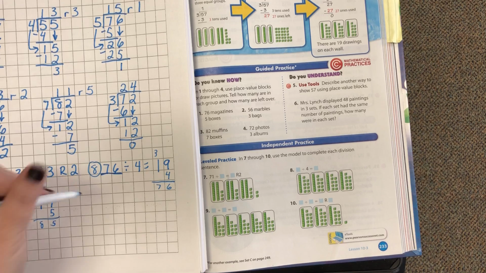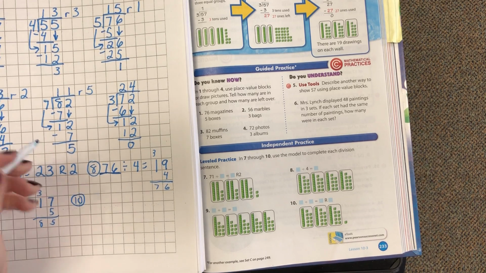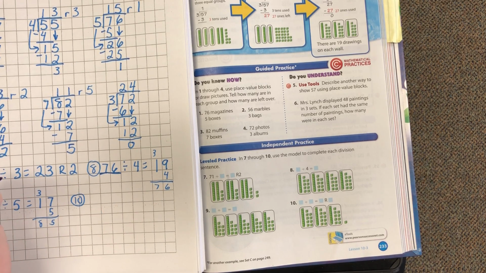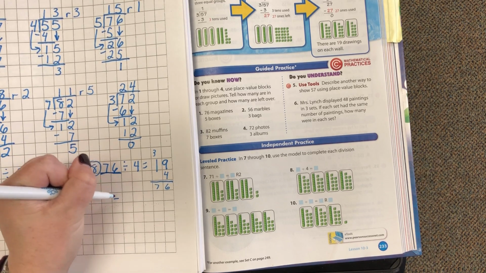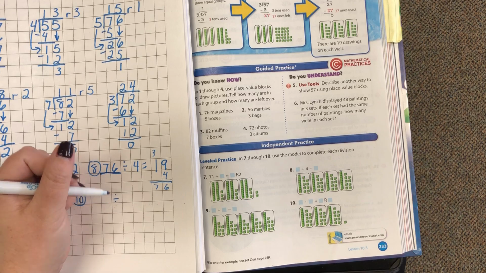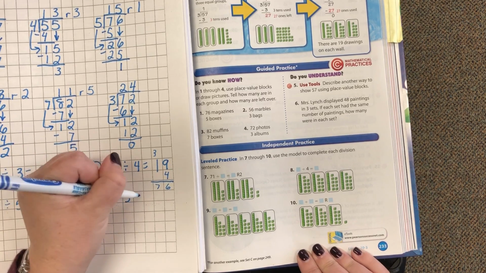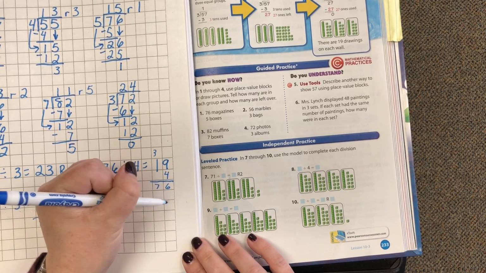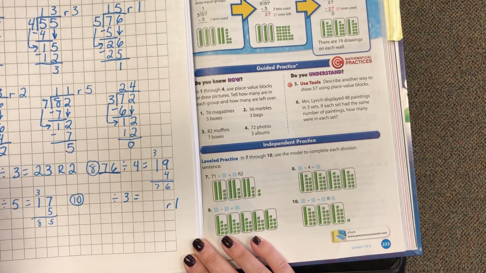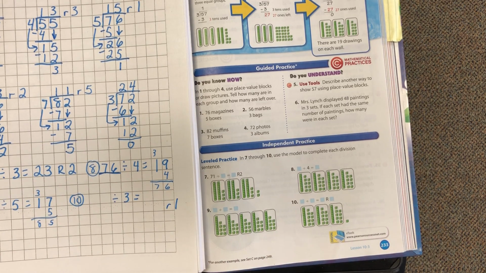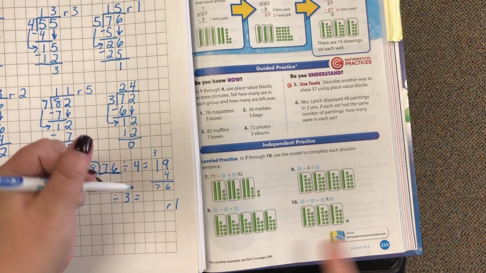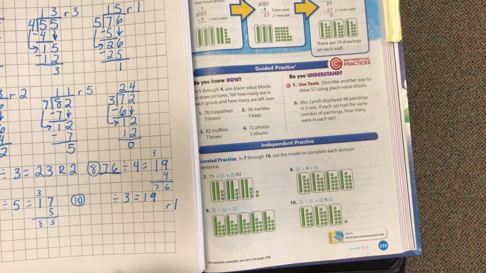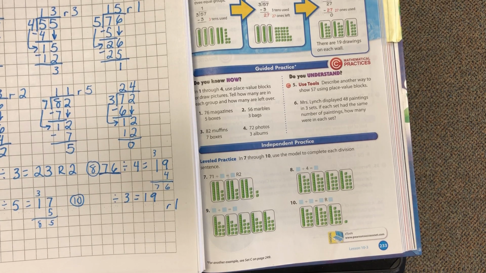Okay, number 10. Blank divided by blank equals blank, remainder blank. All right, well, I'll leave 2 spots empty. Blank divided by, how many do I see here? 3. Divided by 3 equals blank with a remainder of 1. 19. Okay, well now, how much is in each one? There's 19 in each one, right? Yes. Okay, so blank divided by 3 equals 19, remainder 1. So can I just do 19 times 3 to get my answer?